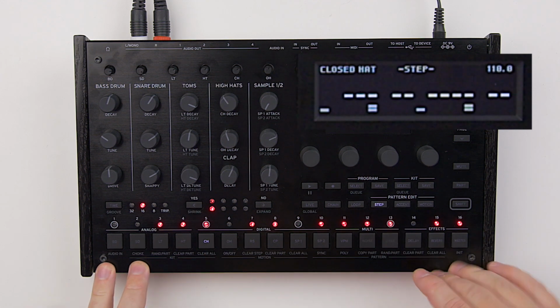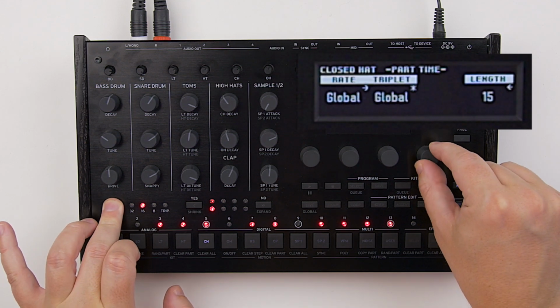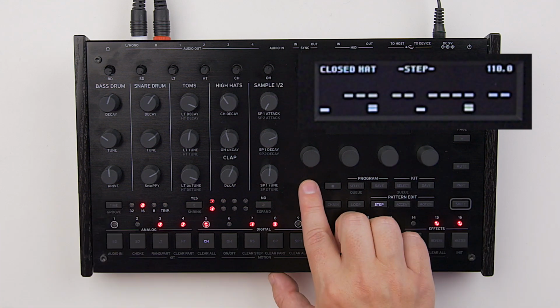Now I want to set a different pattern length for the hi-hats only. So hold down part, press time, and now we can set this particular track or part to only 14.